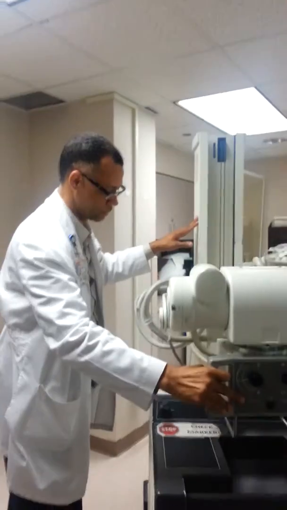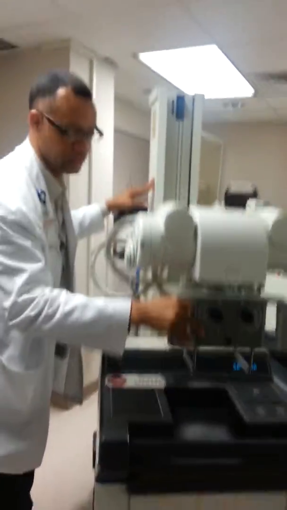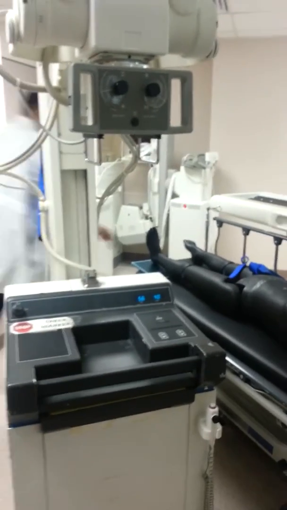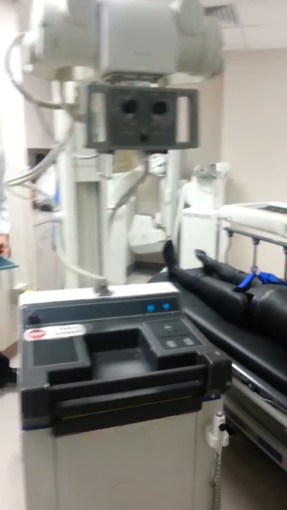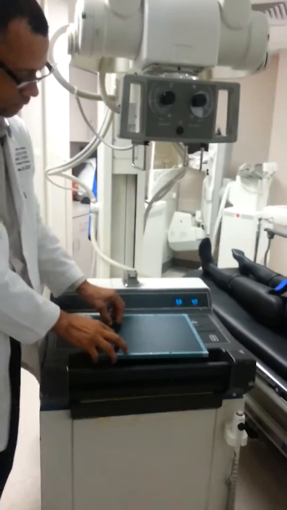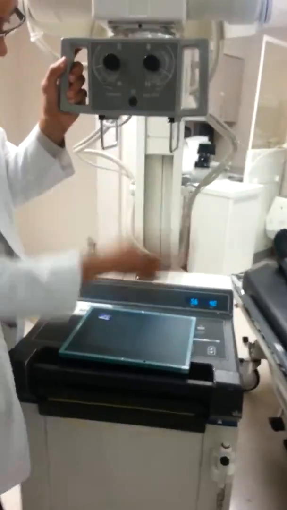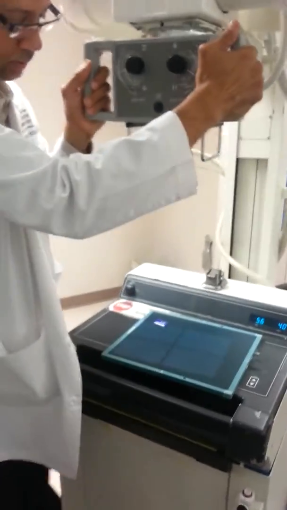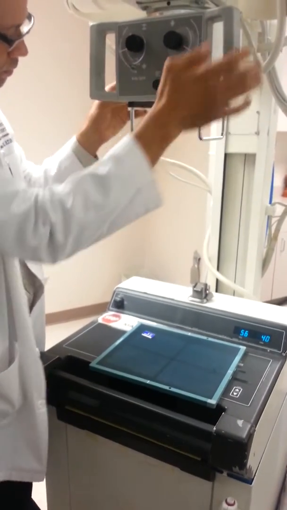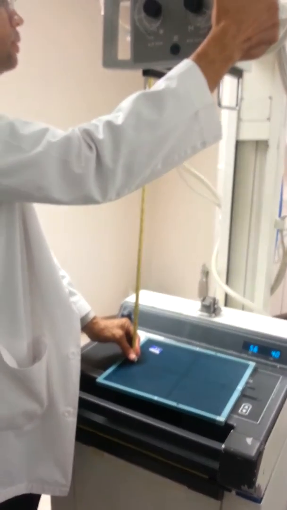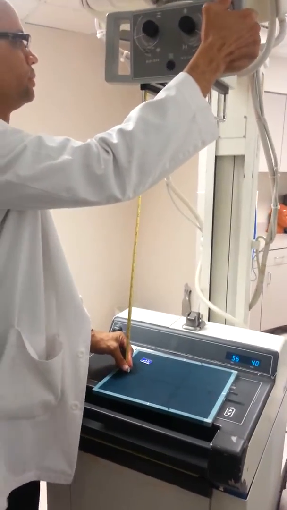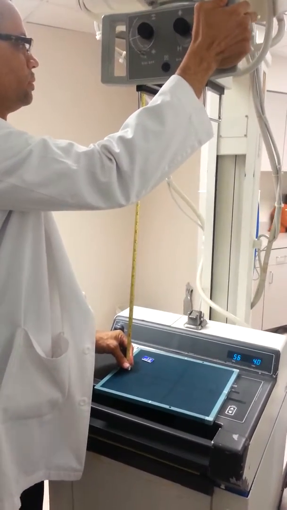Give an example of the light field on the cassette. The dimensions of this cassette are 24 by 30 centimeters, or 10 by 12 inches. First thing you can do is document your SID.